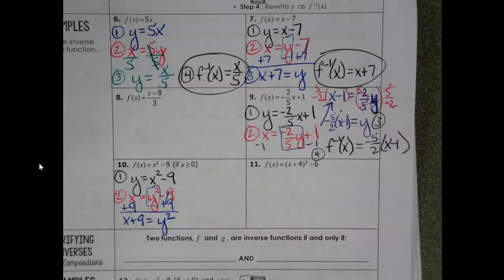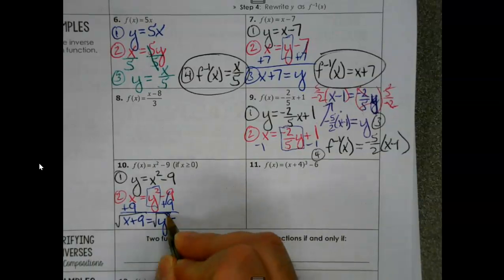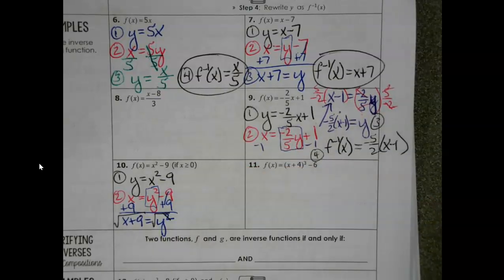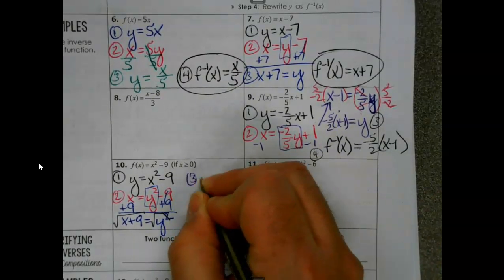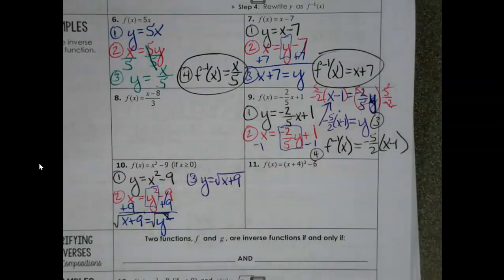What's the opposite of squaring something? Square root. So we're like, okay, so y equals the square root of x plus 9. Now, that's fine. That is the inverse, okay?